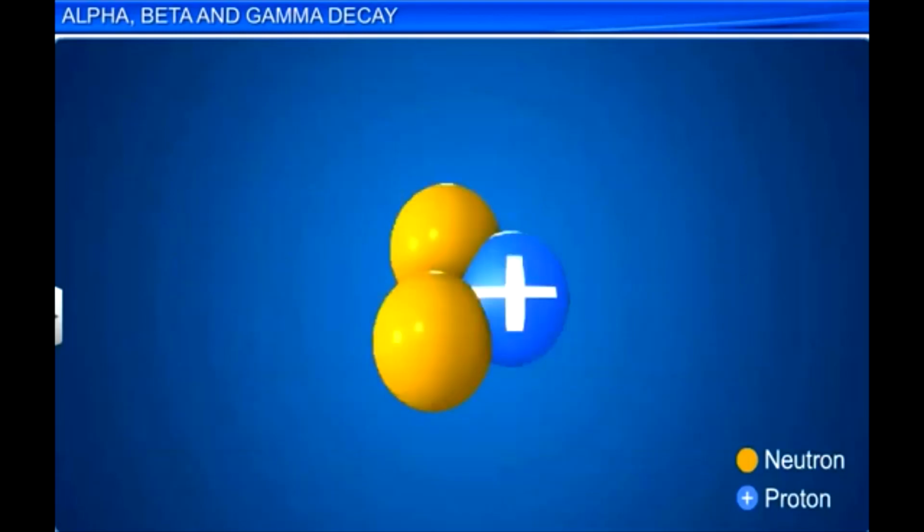In a beta decay process, a neutron converts into a proton or a proton converts into a neutron. If N denotes the neutron number of the nucleus and Z is the proton number, then N by Z is altered in a beta decay process.